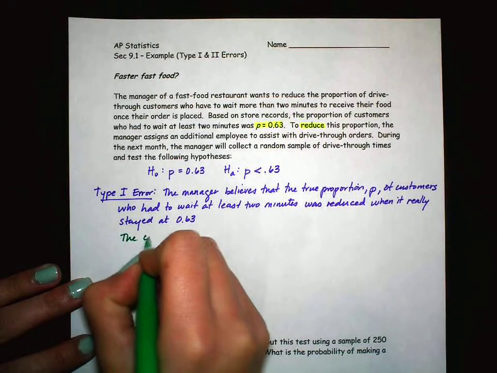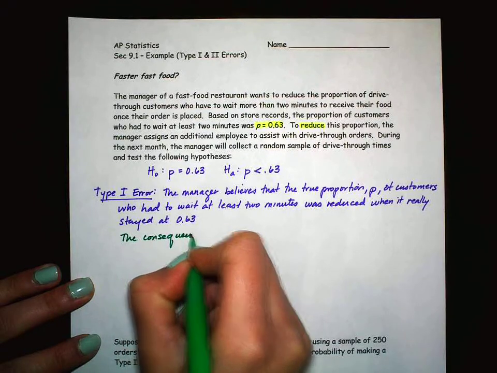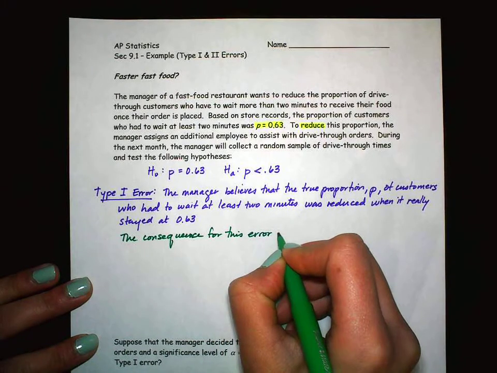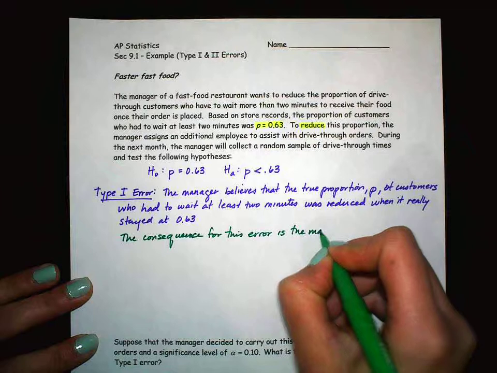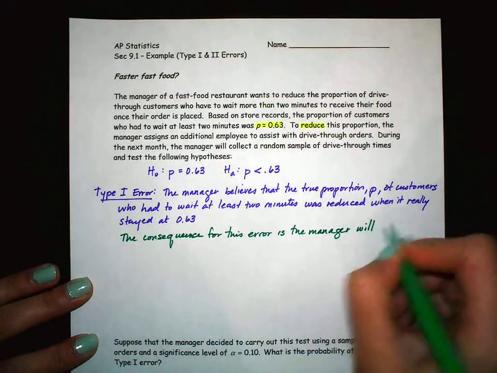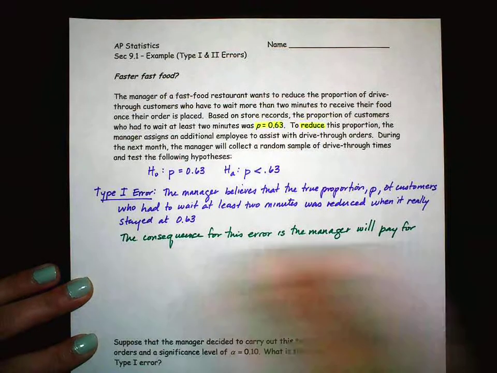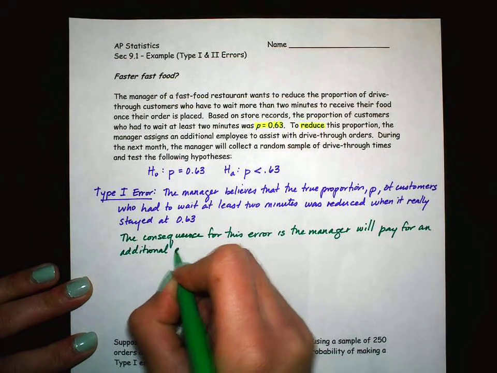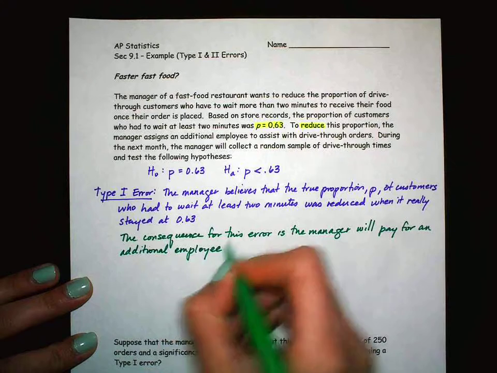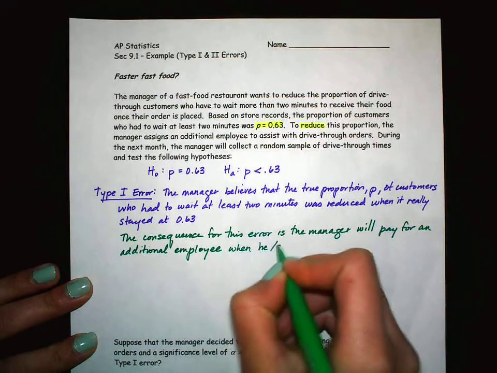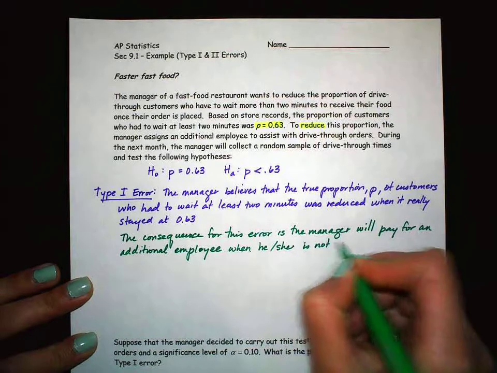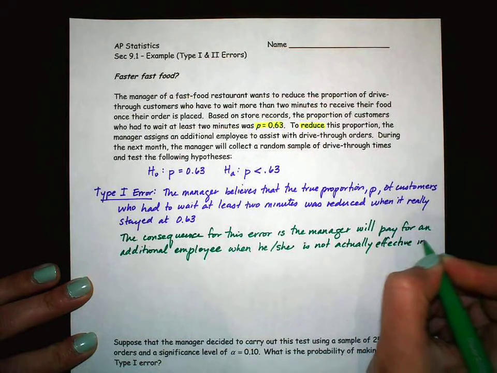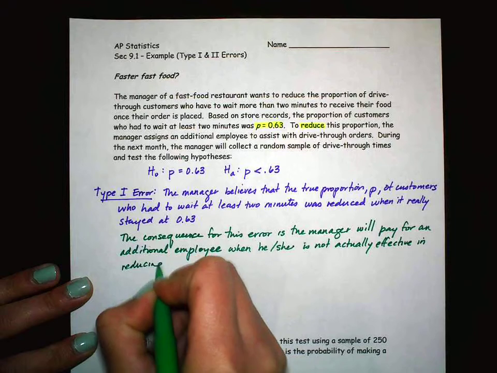So the consequence for this error is the manager will pay for an additional employee when he or she is not actually effective in reducing the proportion.